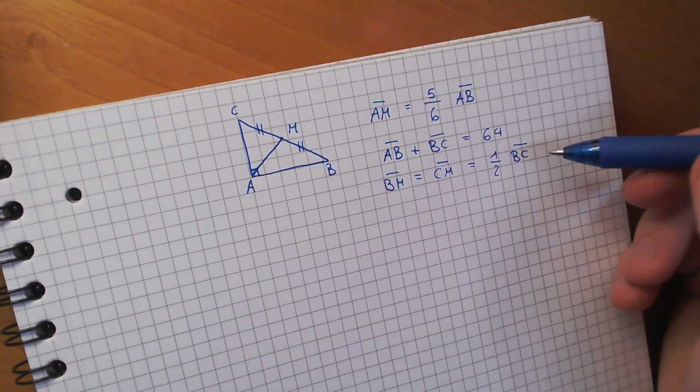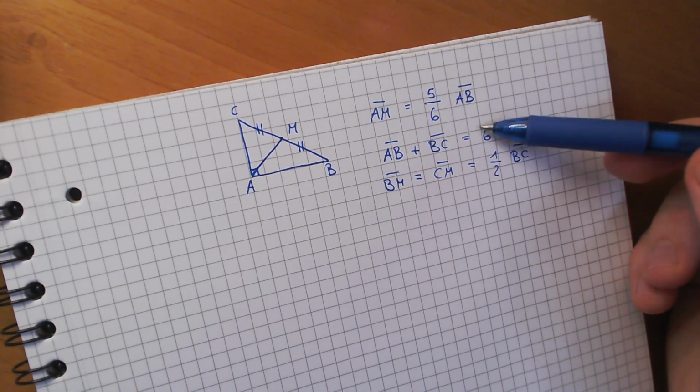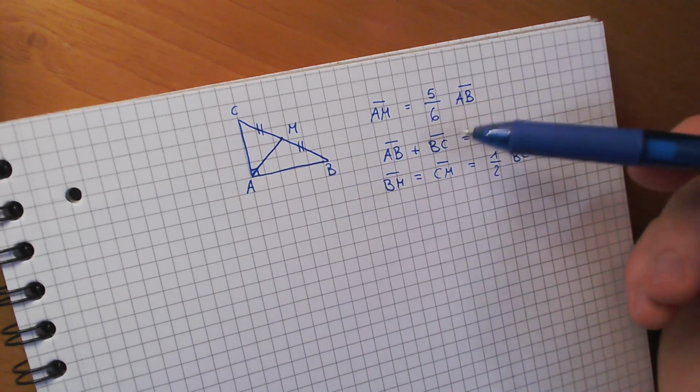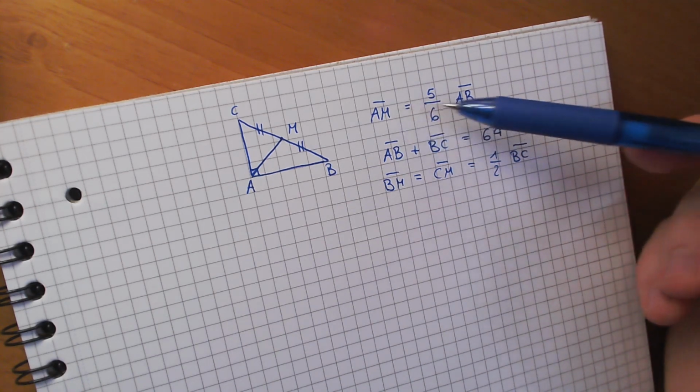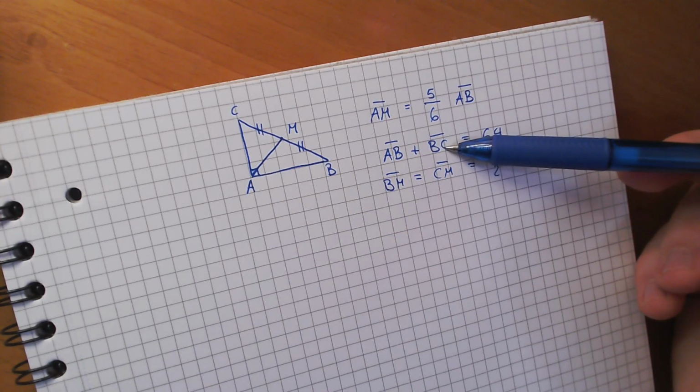So these two equations we cannot use now, because here we have AM, AB, AB again, but here we have BC. So we need another piece of information in order to find the values of the sides.